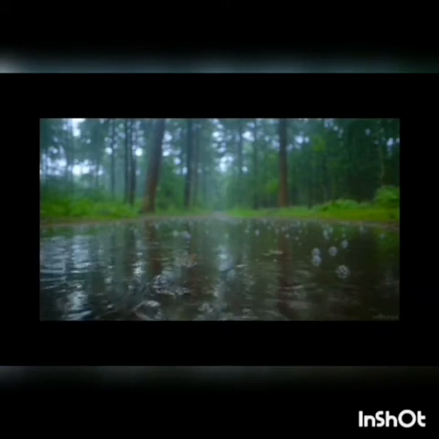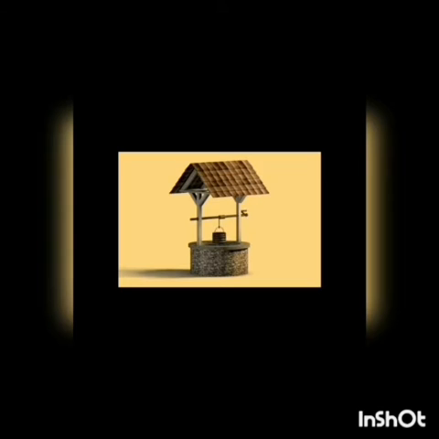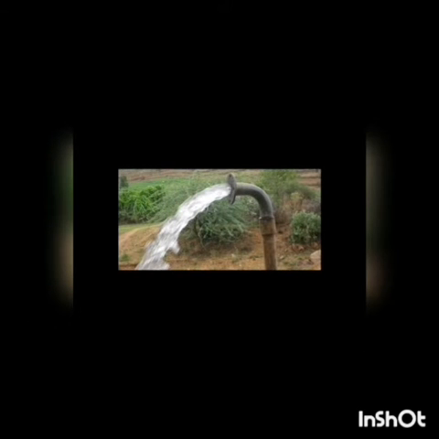Children, the rainwater also seeps into the ground. Now, to obtain this water, we dig wells. This water can also be taken out by using hand pumps and bore wells. Now, children, we usually get to see a well, hand pump and bore wells in villages.